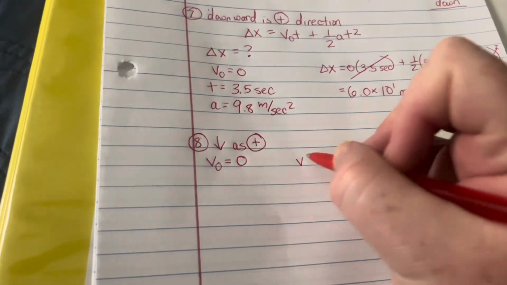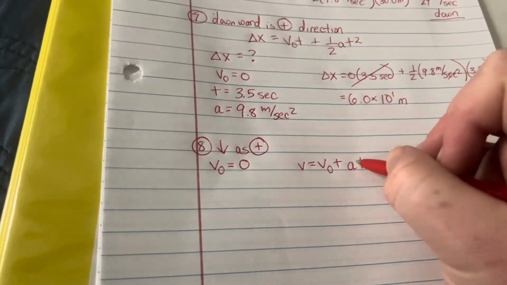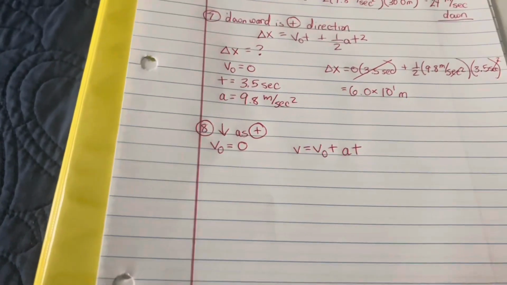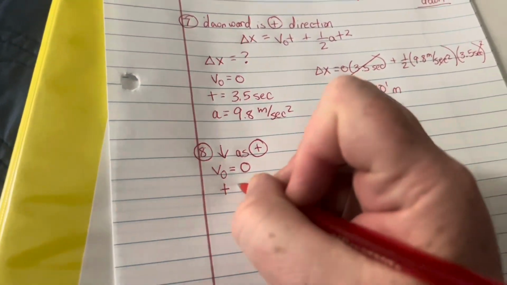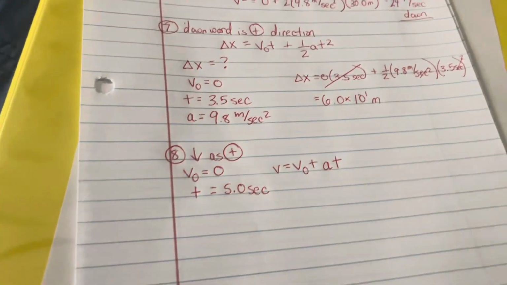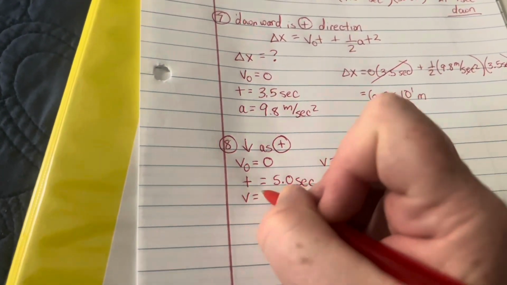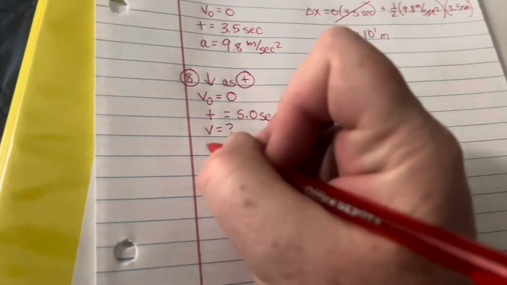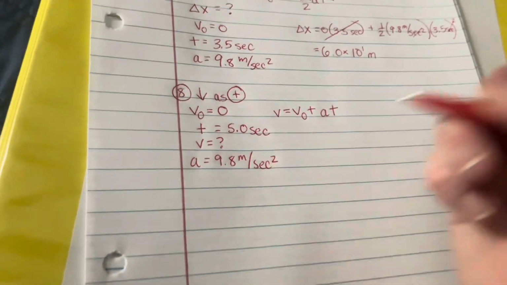And then I'm going to use my equation, v equals v naught plus at, acceleration times time. Okay, and it gives me my time. Let's look at the problem really quick. 5.0 seconds. And I'm looking for my velocity. I know my acceleration, and because I defined my downward direction as positive, it's going to be positive, so 9.8 meters per second squared. And then I plug and chug to get my answer.